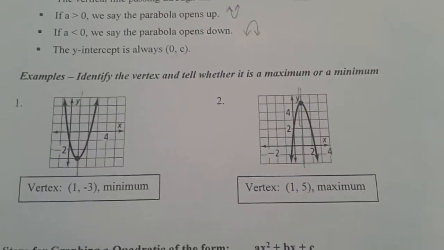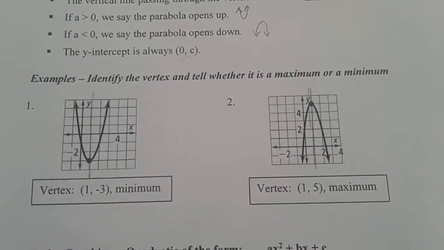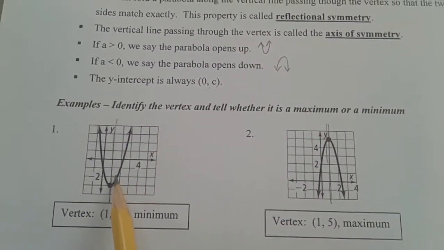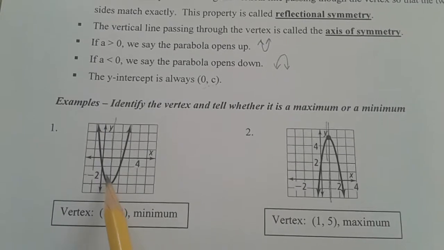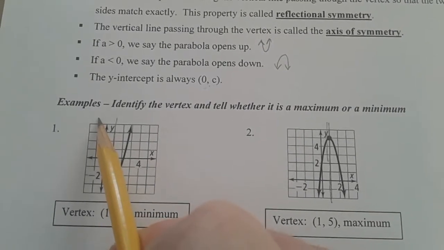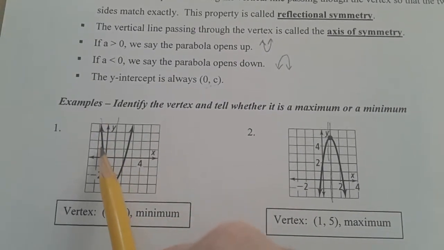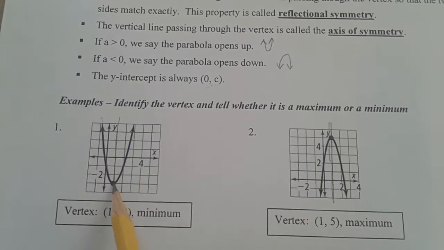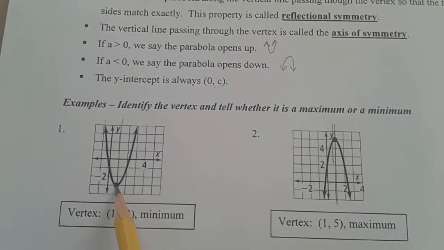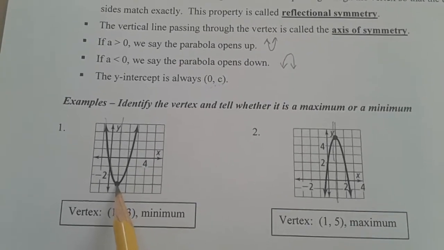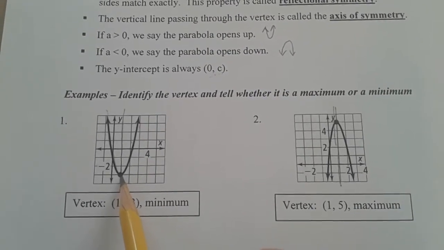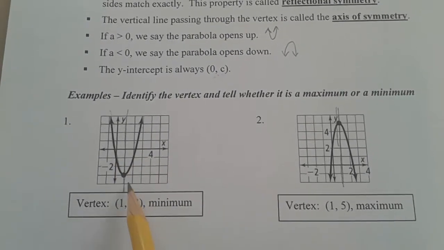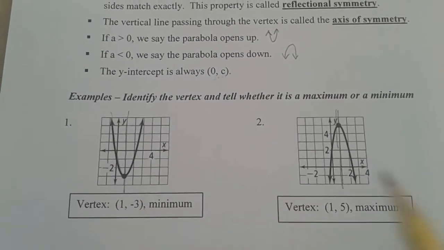Here are two examples where it says identify the vertex and tell whether it's a maximum or a minimum. Okay, so the vertex is always where the curve changes. You can see here, this is it. If you're moving along the curve left to right, following the pencil, going down, now it's turning and going up. So this is where it changes directions. So this is our vertex, okay? Because in this one, it's the lowest point on the graph. The lowest point, we say it's a minimum. So the vertex would be (1, -3), and that's a minimum.